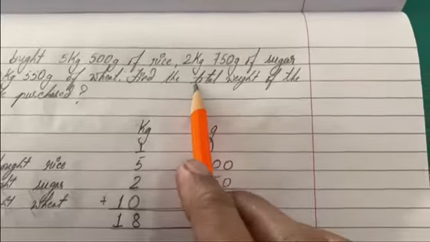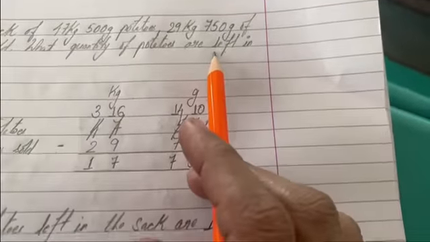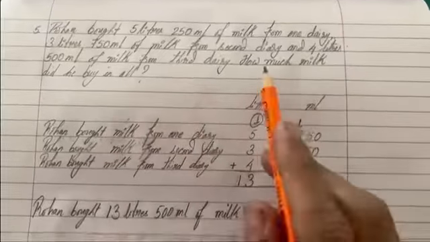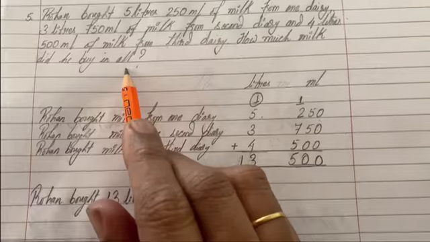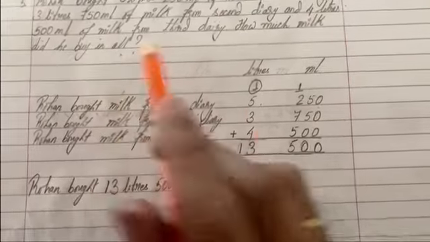So here again you can see total is given over here, so what we'll do, we'll add, and here left is given over here, so what you'll do, subtract. Over here again, how much milk did he buy in all, which means how much milk he bought all together, so again here you have to add.